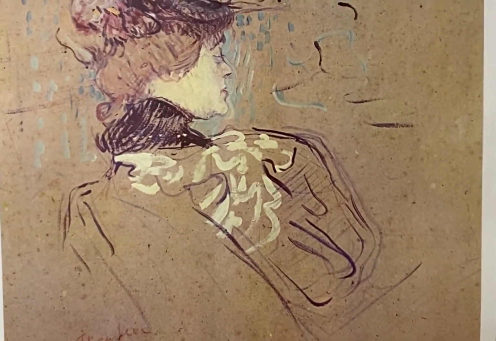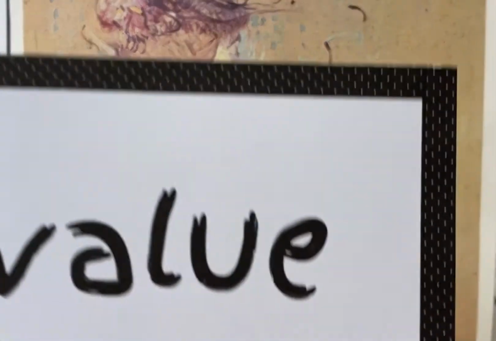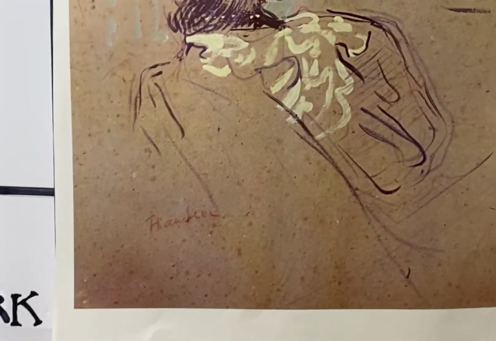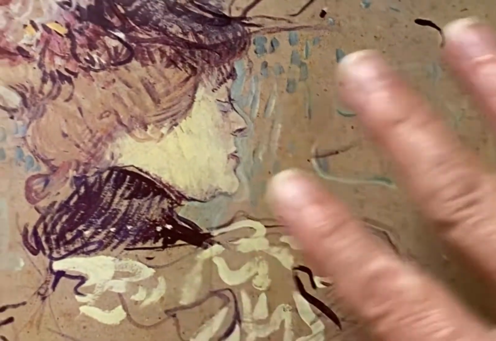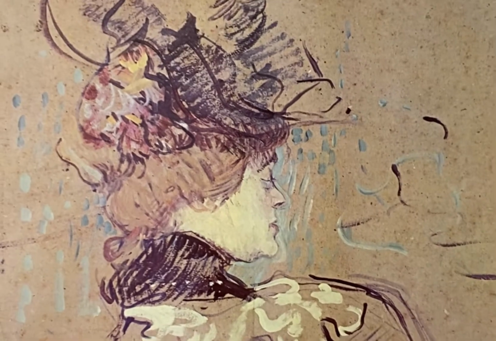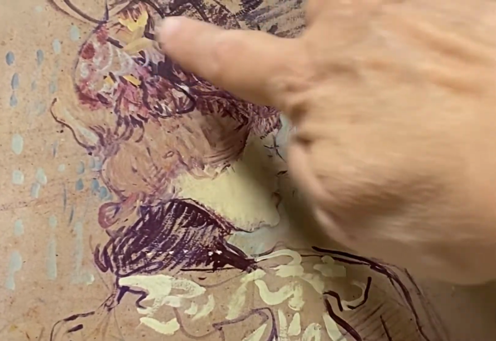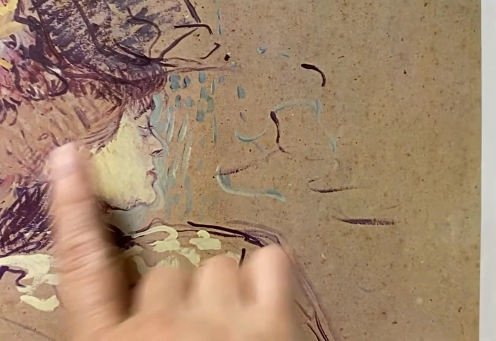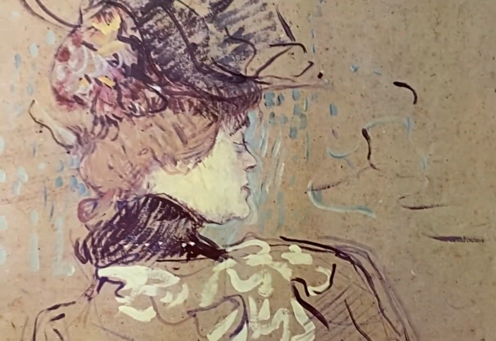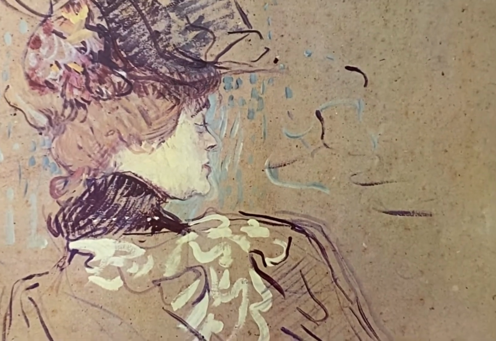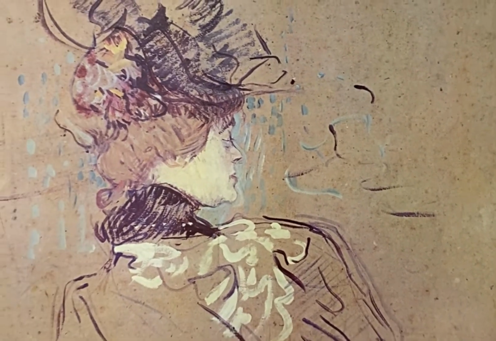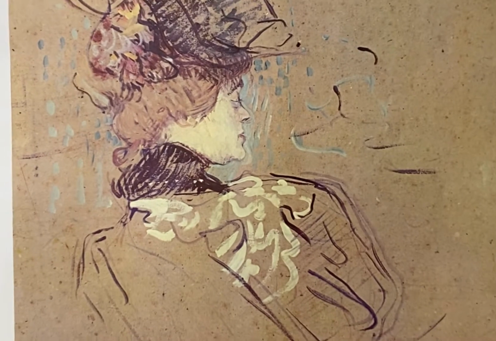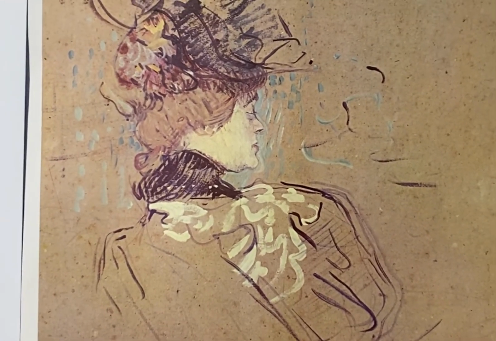All right, next one that we've studied is value. And value is the range of lightness to darkness in a picture. So as we look at this, do we see any ranges? We see a little bit of range in the black, but not too much. The blue spots that are the background of this particular picture, you have some lighter ones and some darker ones. But there isn't too much as far as value goes.